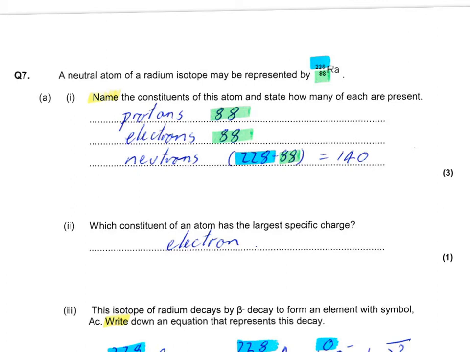So this is the Particles Homework Booklet question 7. We've got a neutral atom of radium, and a particular isotope of that is represented by 228 88 Ra, and we're asked to name and state how many of each of those constituents of the atom there are. So obviously we've got protons, neutrons and electrons.